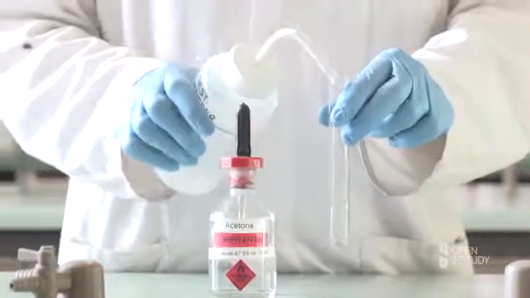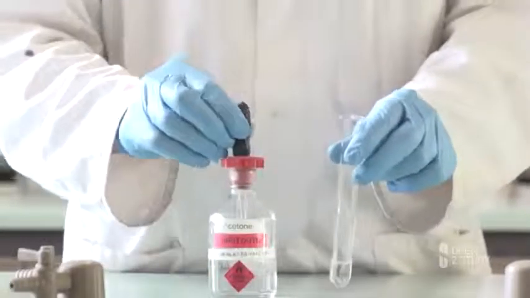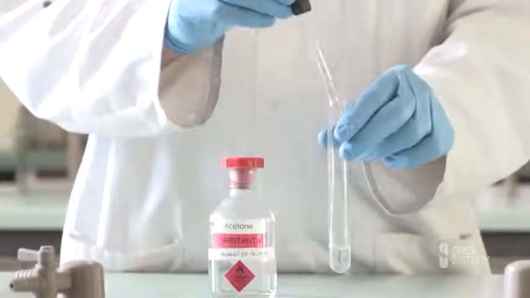Let's look at some covalent compounds. Let's look at some molecules as examples. See what they do, see how they behave. First, let's have a look at what happens when we put acetone in water. You may have heard of acetone. It's a common ingredient in some nail polish removers. But here we are, just adding a few drops of acetone to the water in our test tube.